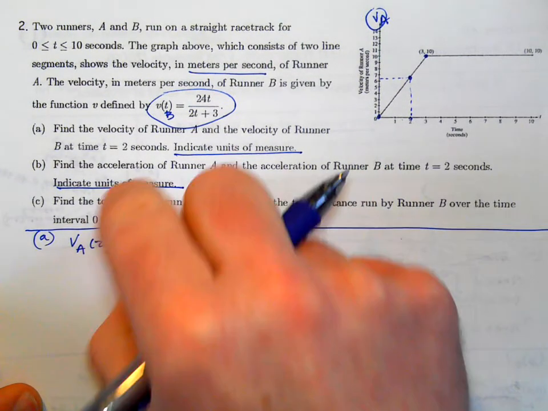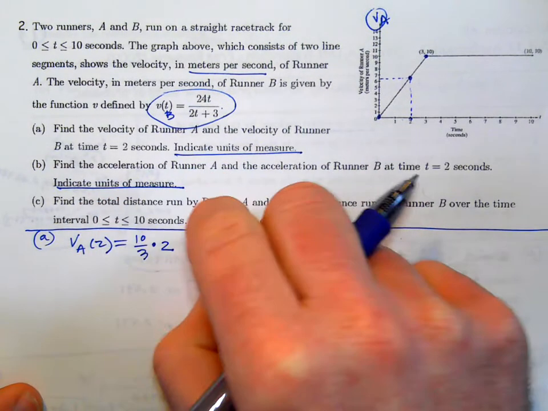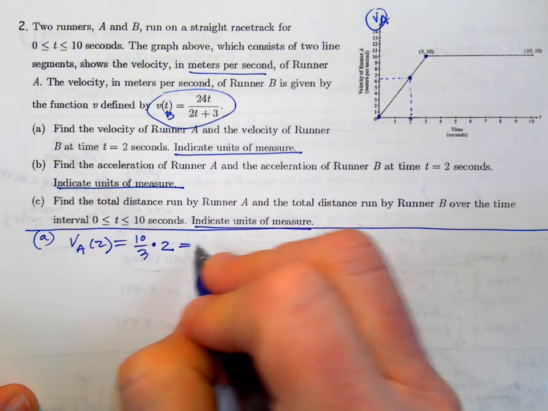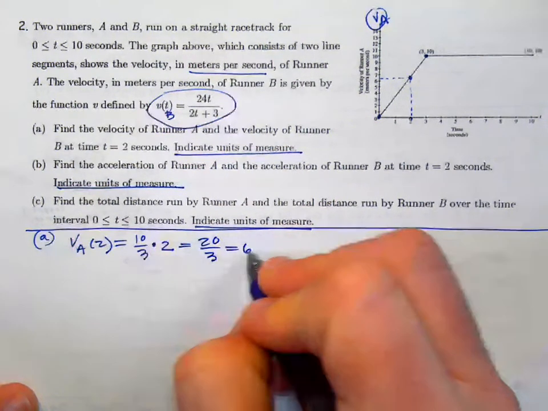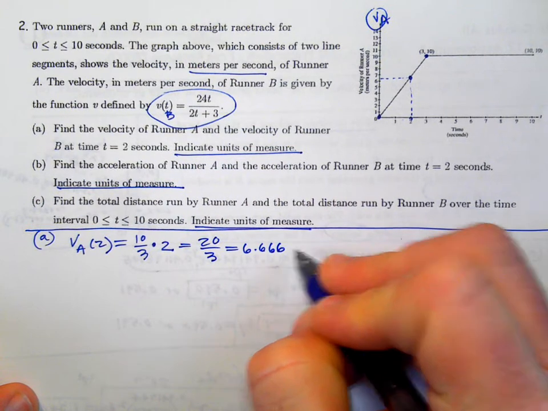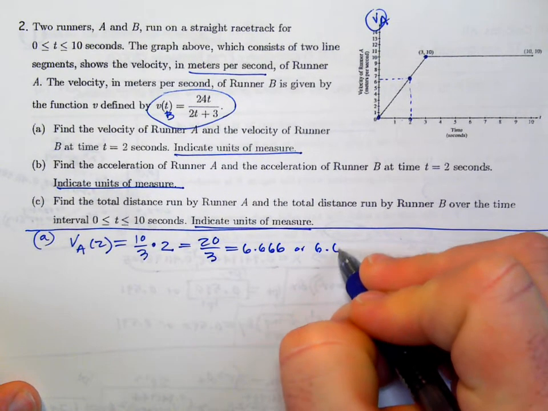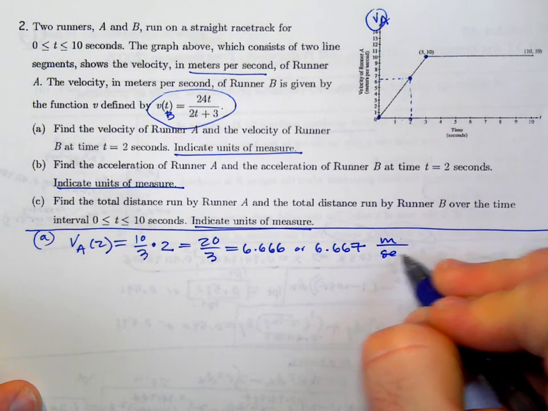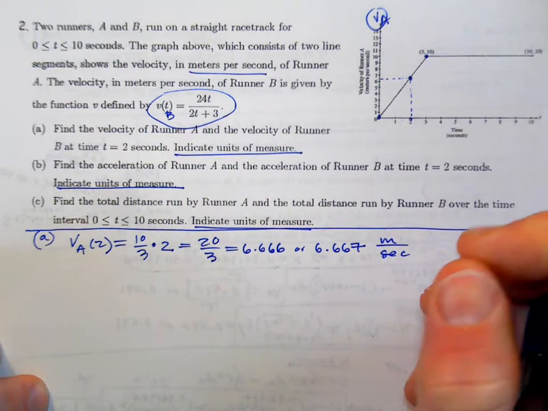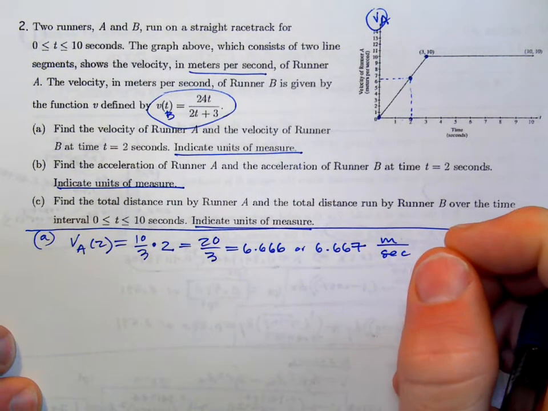So it's a ratio of 10 to 3 for every 1 unit over. So that's going to be 20/3, or on your calculator 6.666 or 6.667. The units are meters per second. Velocity is length over time.